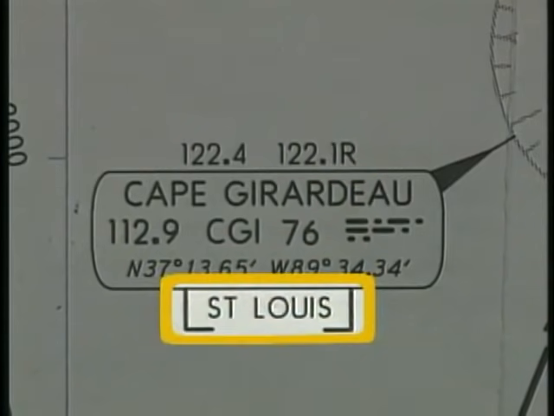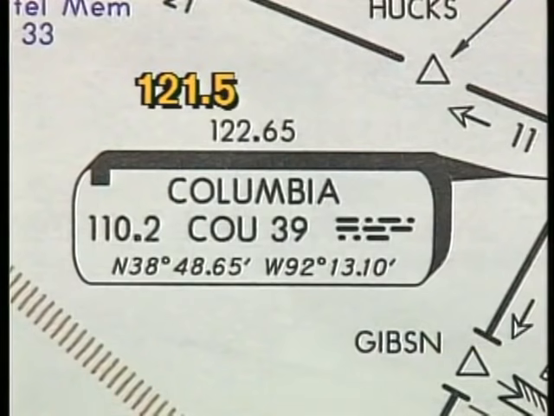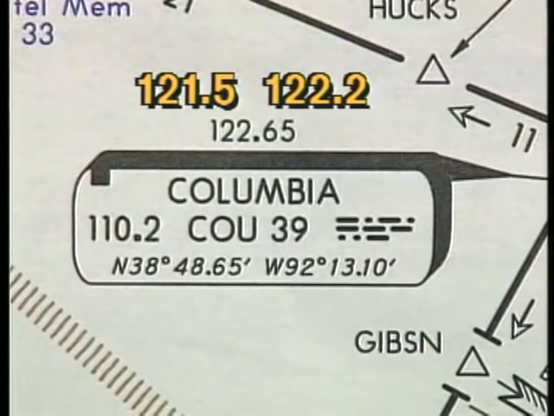When the FSS has a remote antenna at the site, the name of the controlling facility is added. Shadow boxes indicate the standard Flight Service Station frequencies are available in addition to those listed above the box. FSS standard frequencies include 121.5 and 122.2.